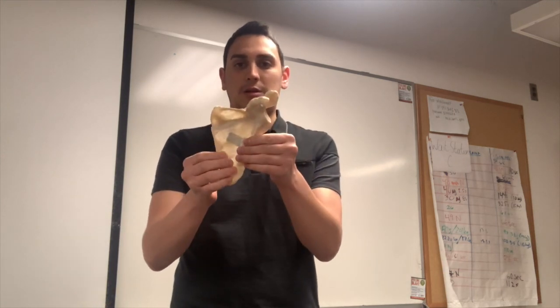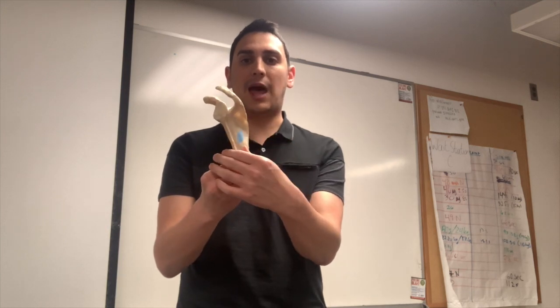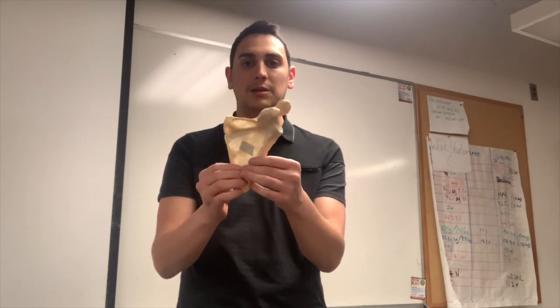So, is this a left or a right scapula? Awesome, it's a left scapula.